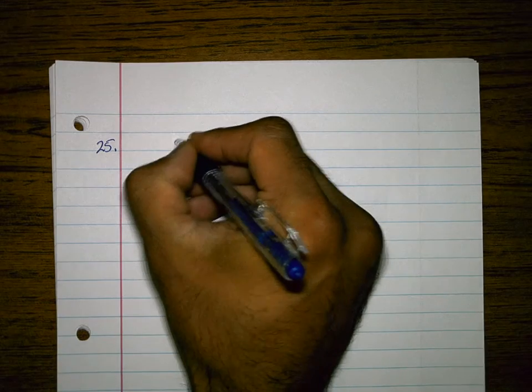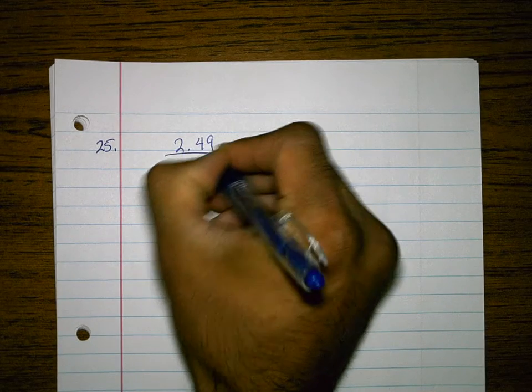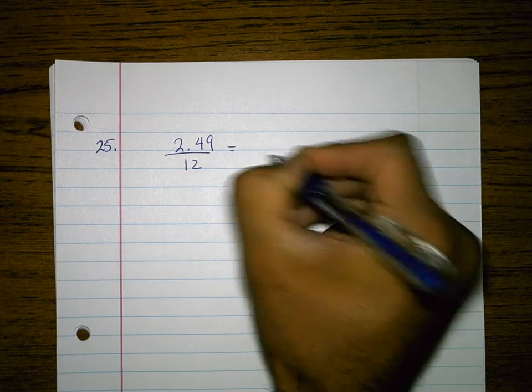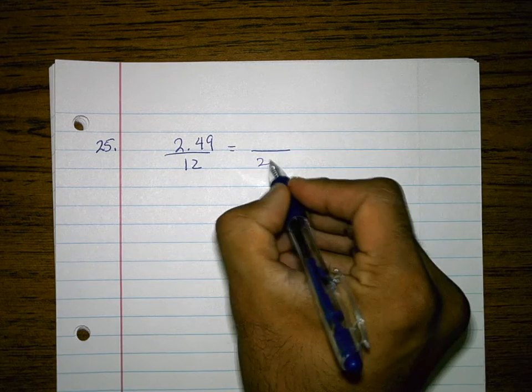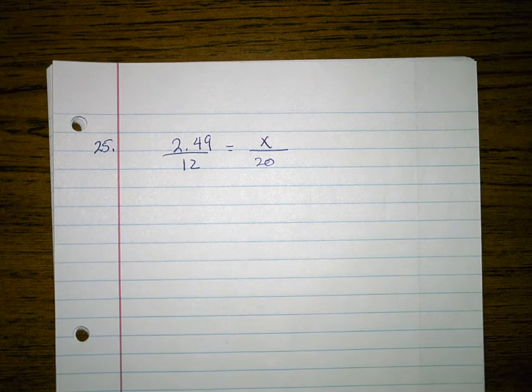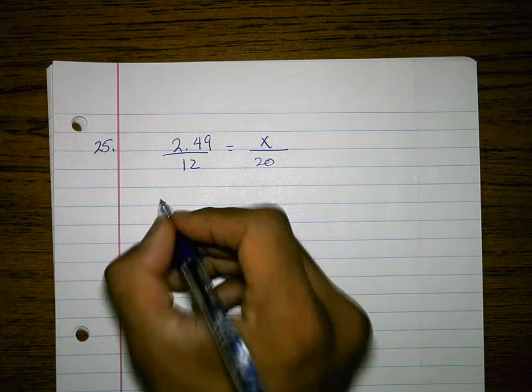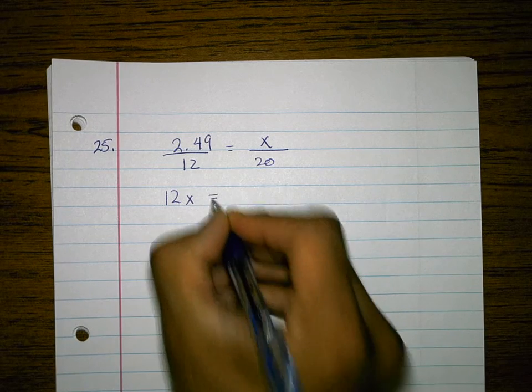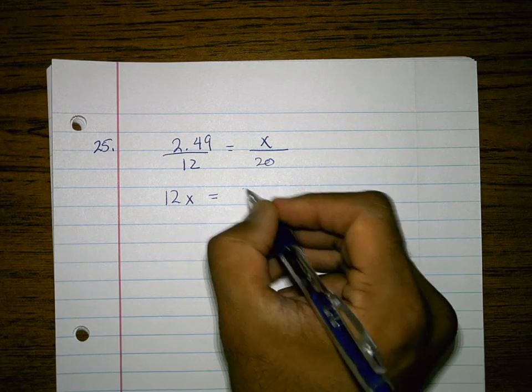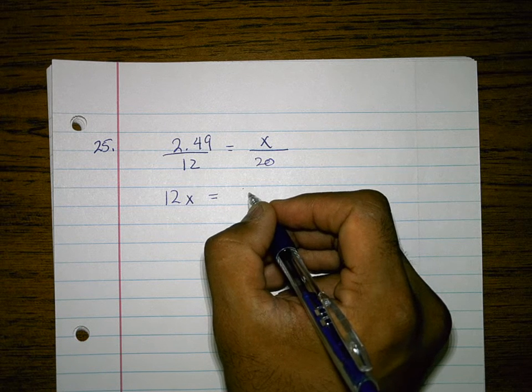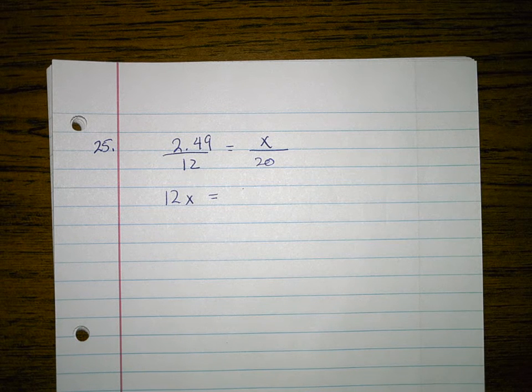12 pencils cost $2.49. How much will 2 pencils or 20 pencils cost? So I'm going to set up my proportion here. $2.49 for 12 pencils. I got to line it up, so I'm going to put the number of pencils here. I don't know the cost. That's the question. And here I'm going to cross multiply these out.